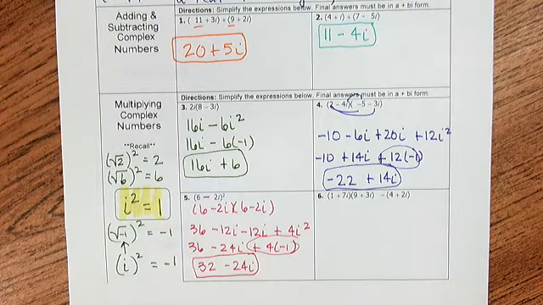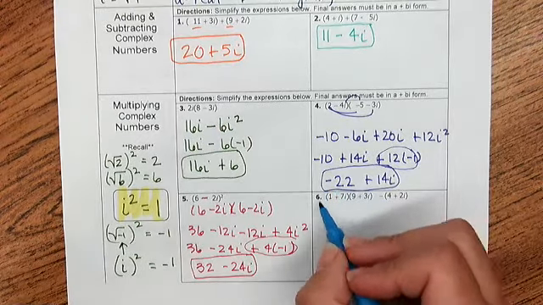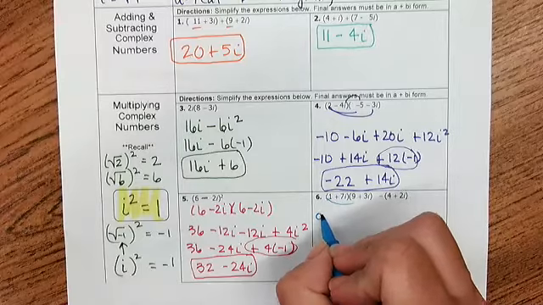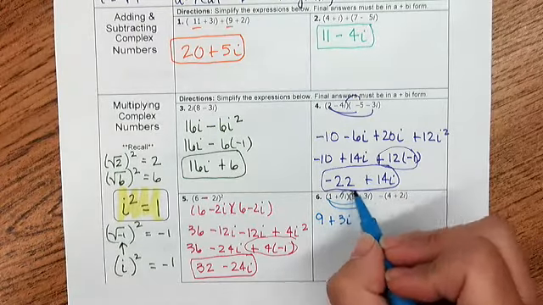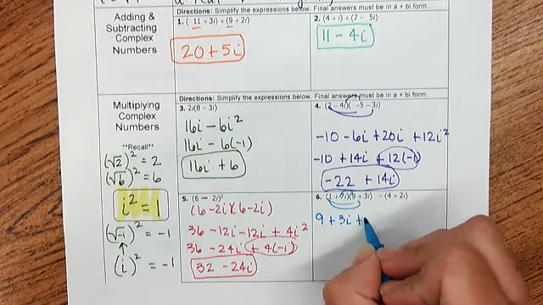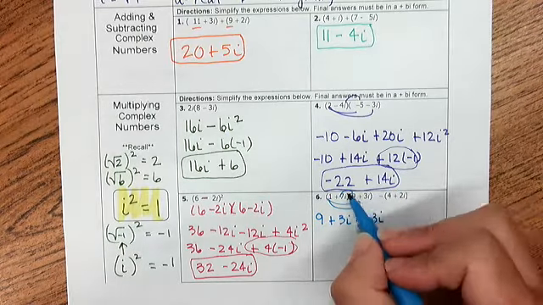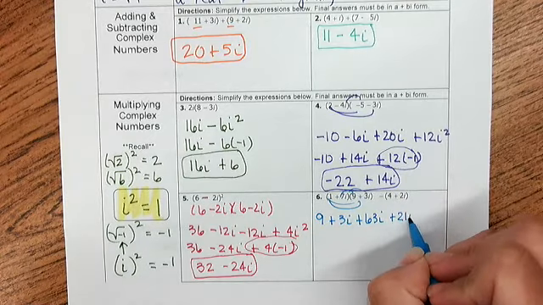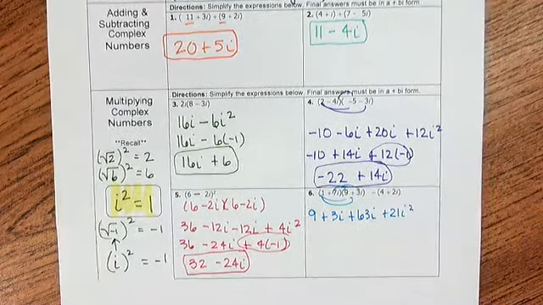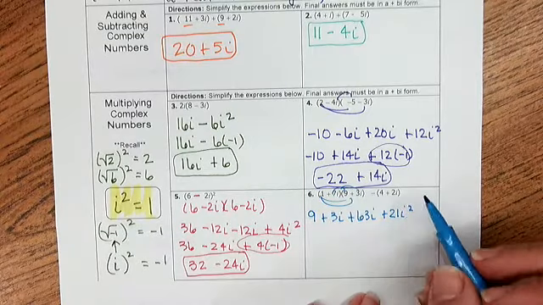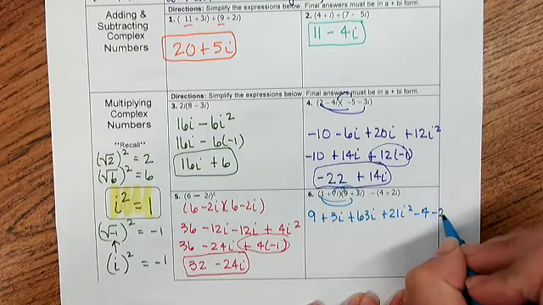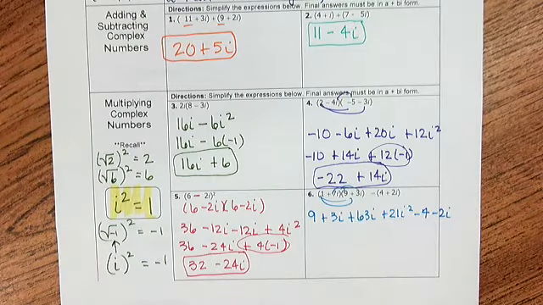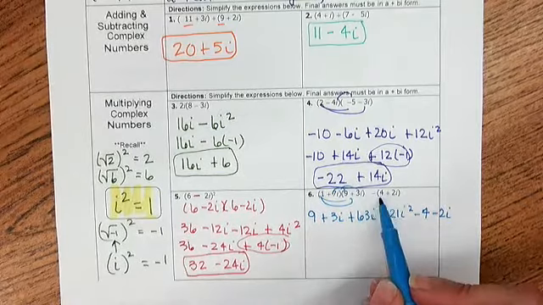All right. Number 6, I'm distributing and combining like terms. So I'm going to distribute. 1 times 9 is 9. Plus 3i, I'm distributing. 7i times 9 is 63i. Plus 21i squared. And then I'm subtracting this whole quantity, so it becomes minus 4 minus 2i. Think of that as a negative 1 distributing.